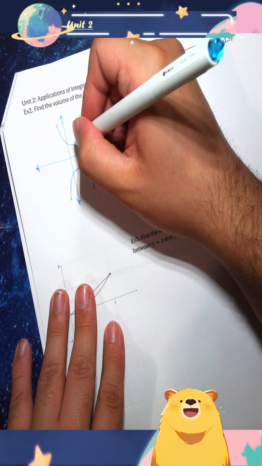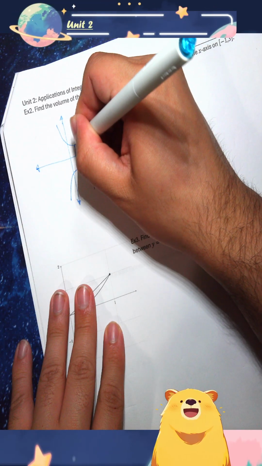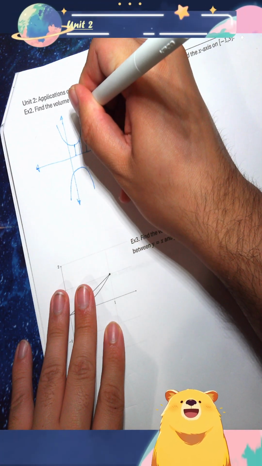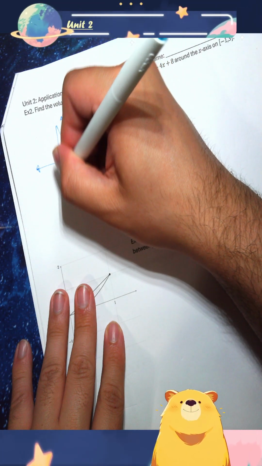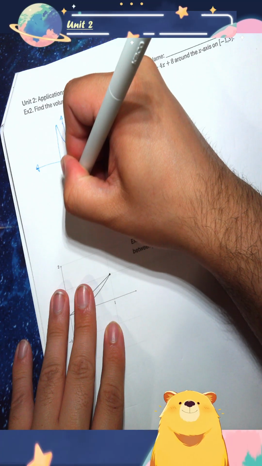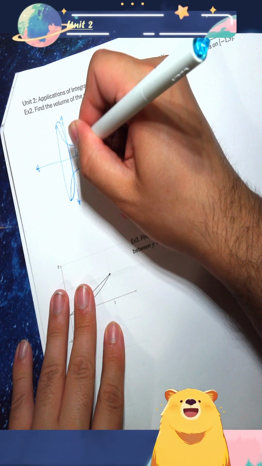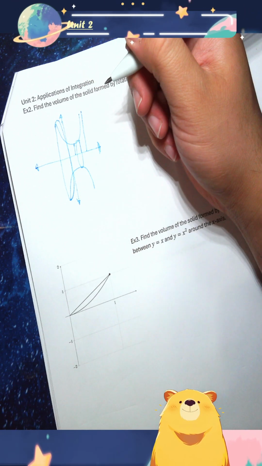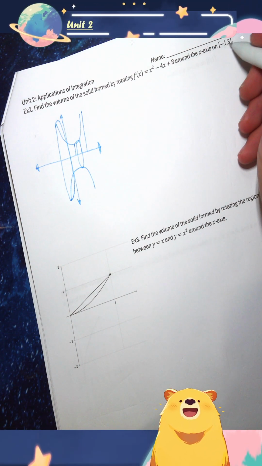And the radius is going to be from the x-axis to here, to here, to even here arbitrarily. And it's going to be forming this continuous disk notation. If you pick any point. Okay. But we're picking -1 to 3.